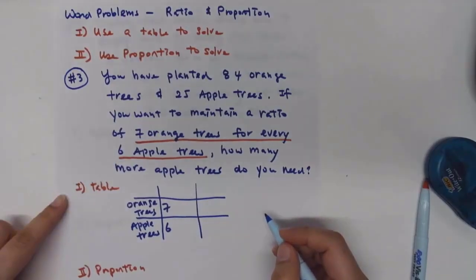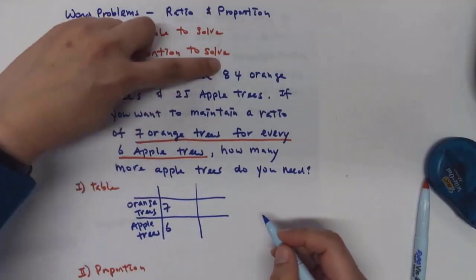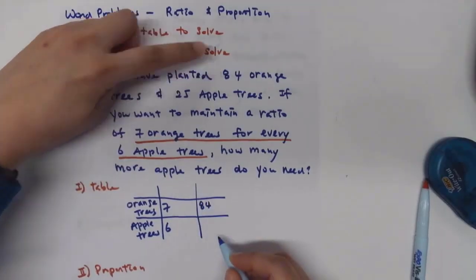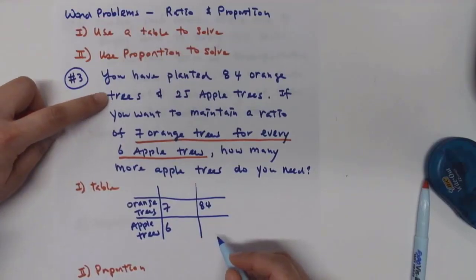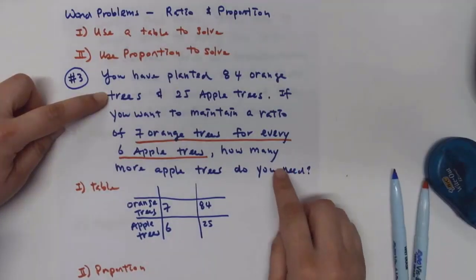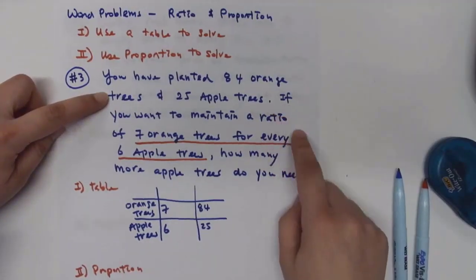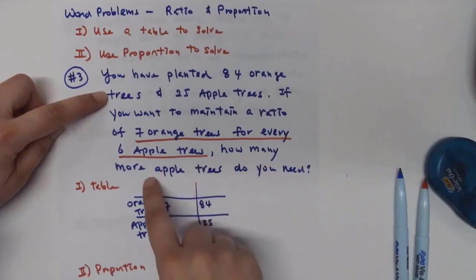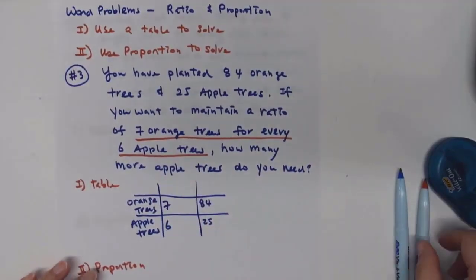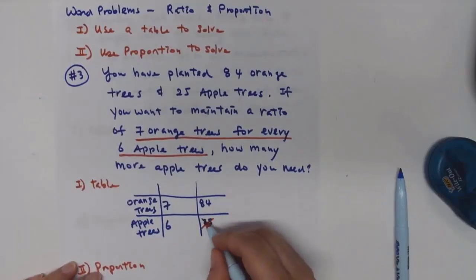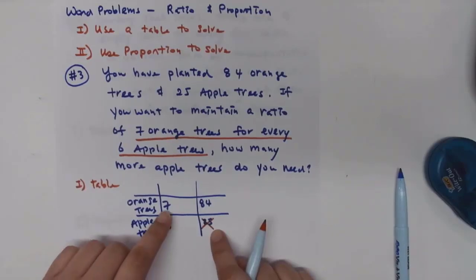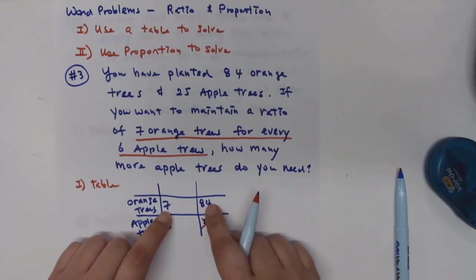And now you have planted 84 orange trees and 25 apple trees. So probably it's not going to be 25, because they asked how many more apple trees do you need, right? So very likely 25 is not the number for the final answer. That's just what you have so far. We want to figure out how we get from 7 to 84.